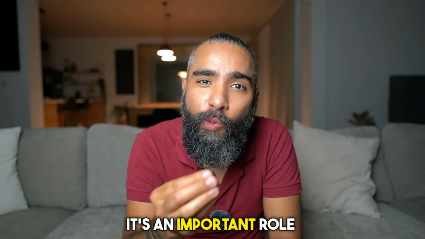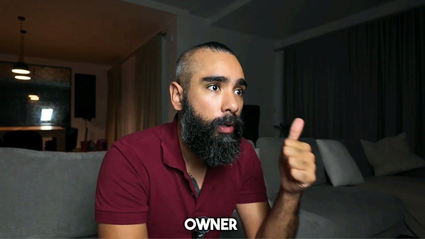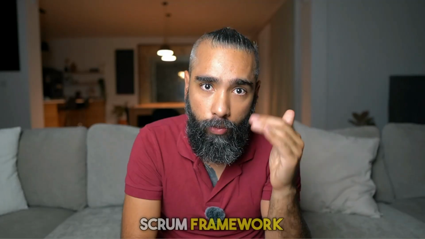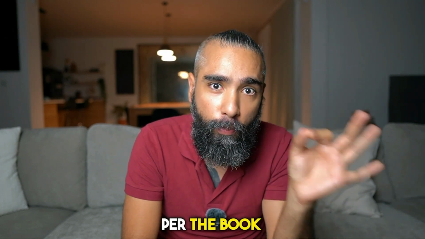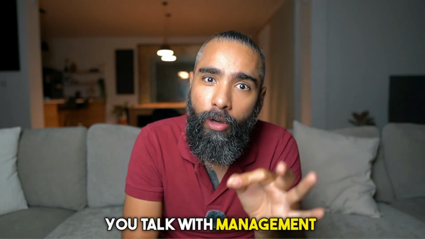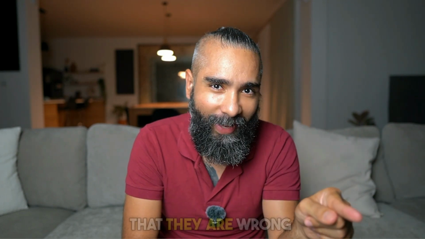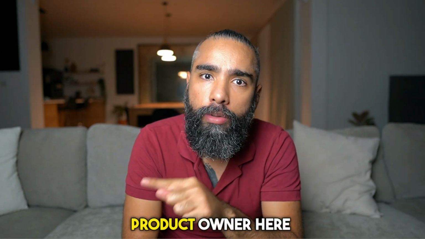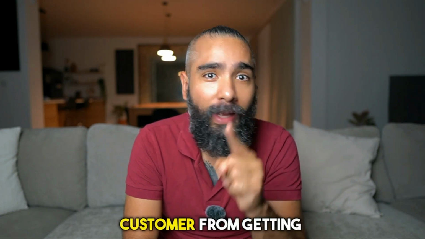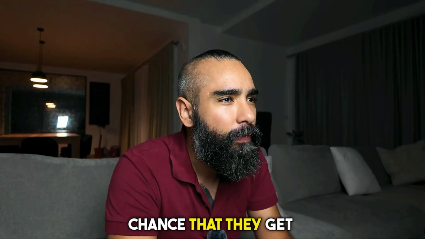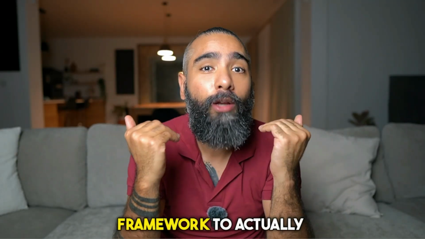It's an important role. So how do you fix this issue? First, you find a product owner. You go talk to management. Scrum, framework, benefits, immutable, as per the book, cannot be changed, you talk with management to try to convince them that they are wrong. They should have put a product owner here. It's a risk. It's an impediment. You're preventing the customer from getting value or reducing the chance that they get value simply because you're reducing the chance of a Scrum framework to actually work.